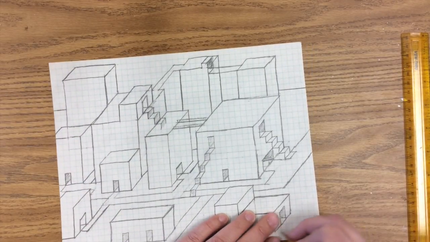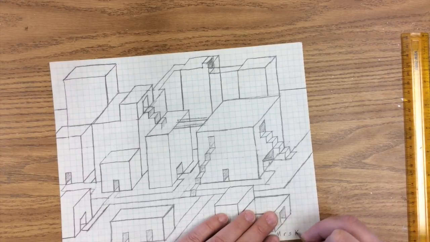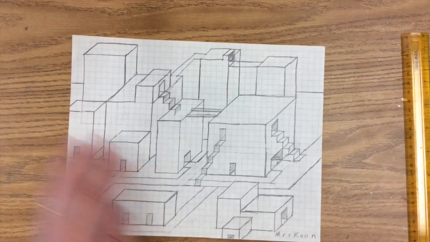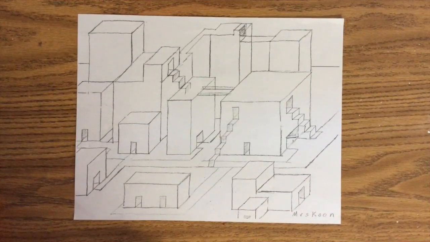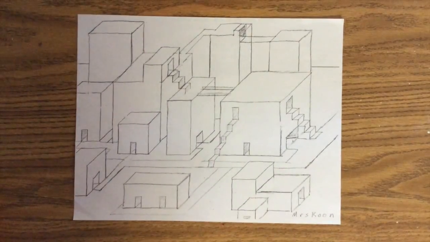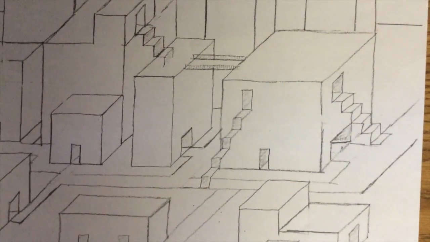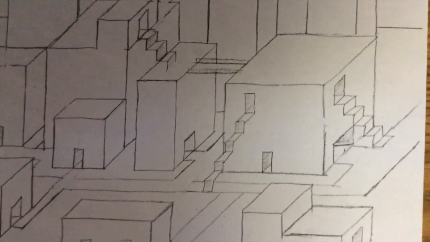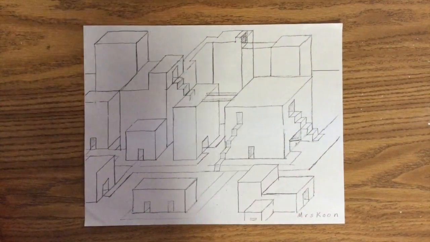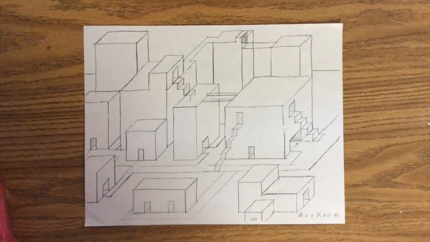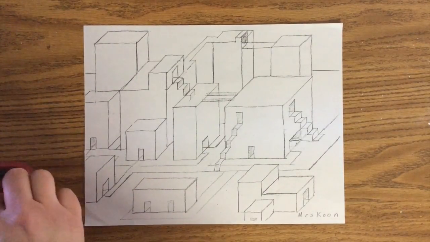And then the last thing you're going to do is you're going to write your name in the corner. My name is 7 letters, so I wrote it in the last 7 squares. One of the fantastic things about drawing on grid paper is that when you run it through the copier, as you can see, there are no blue lines because those blue lines are designed to not be copied. So we'll run this through the copier, and then you will be able to color it without the blue lines.